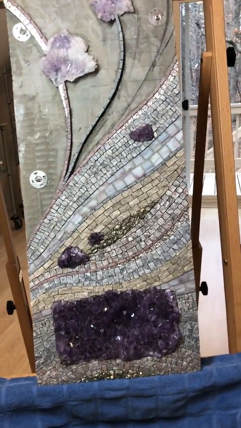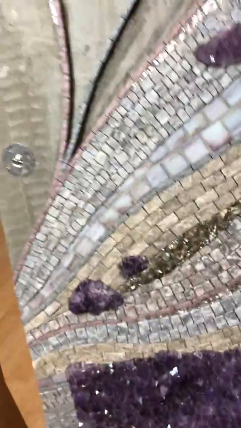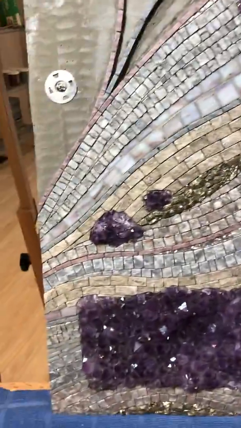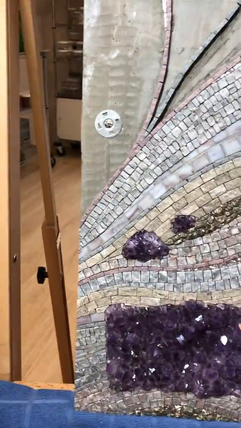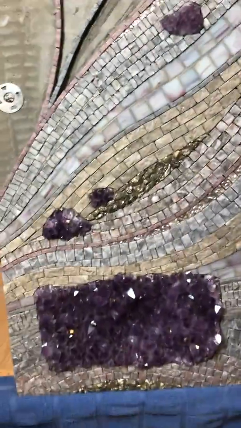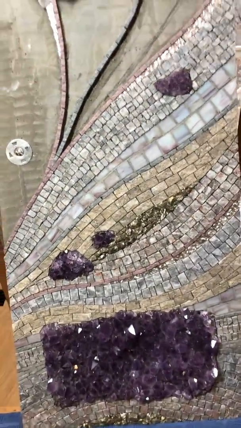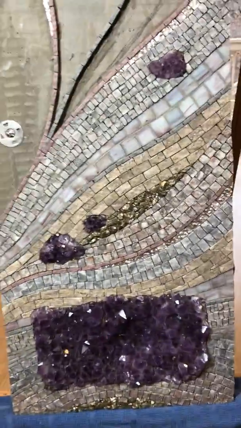So let's talk about the first rule, the triangles. As I explained in the video, I am breaking that rule because I'm using plenty of triangles. And the reason I'm using a lot of triangles is because I can shape nice triangles with the grinder, and I am using a grinder on this piece.